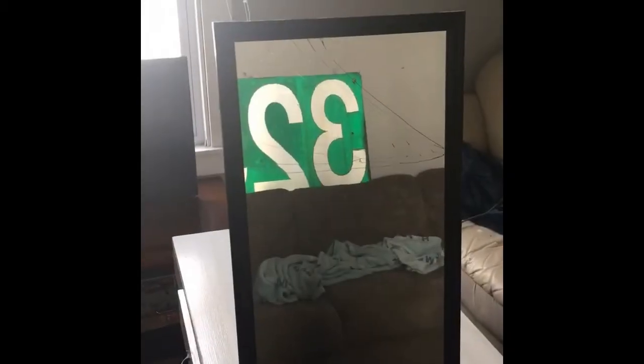This mirror is an example of reflection. That sign is being reflected off the mirror, and the viewer is able to view it. To the viewer, or to the eye, it appears that the sign is behind the mirror. However, we know that is not the case.